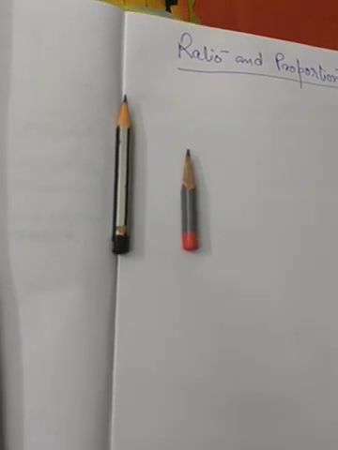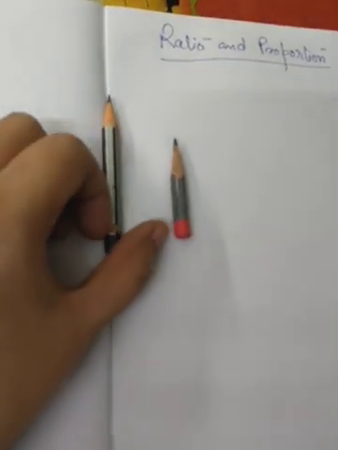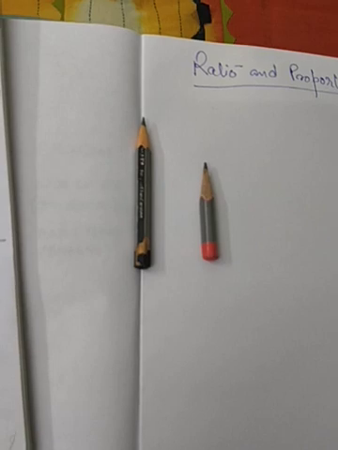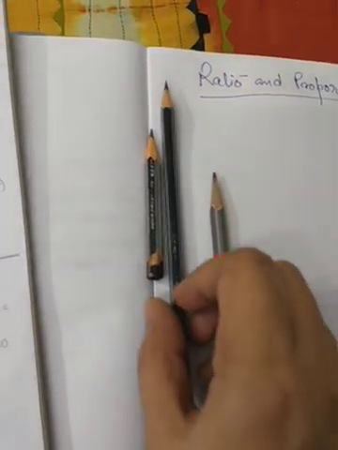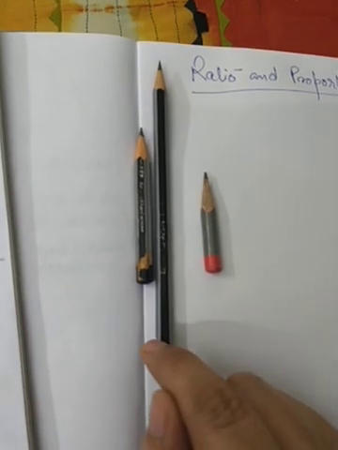Now here, this pencil is taller, isn't it? And this is shorter. Will this pencil always be taller? Think. Will this be taller always? If I take one more pencil, is this taller anymore? No, it is not.